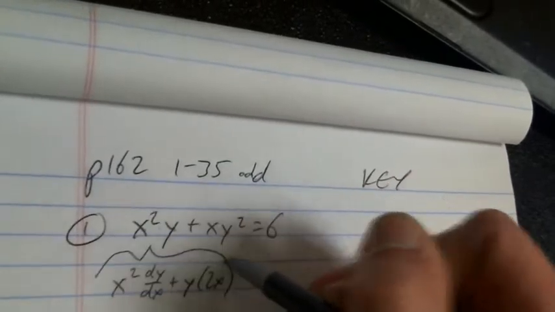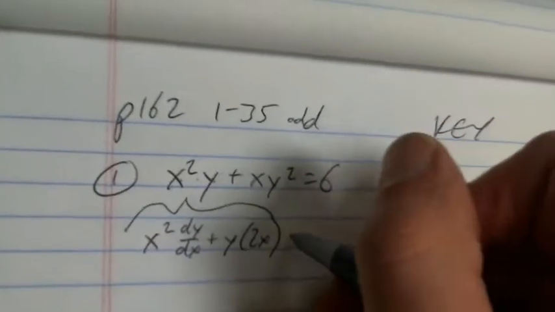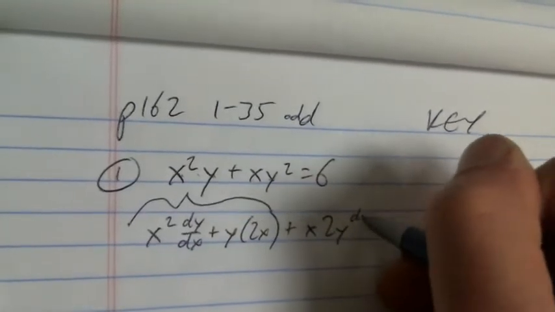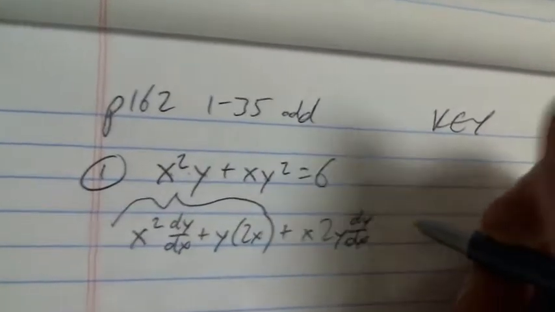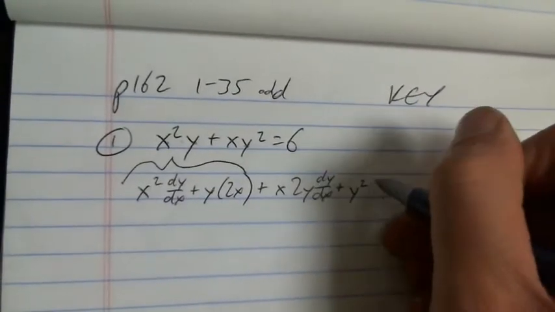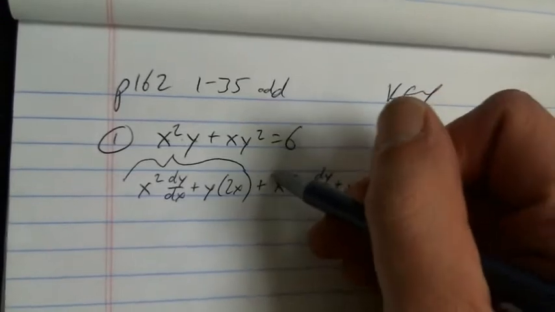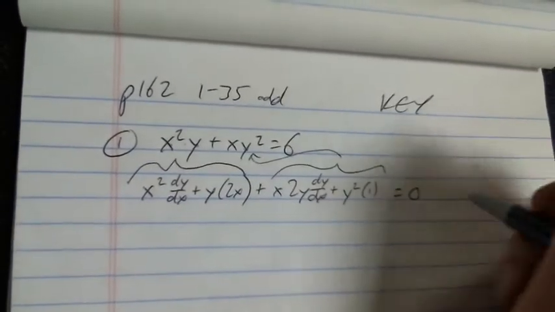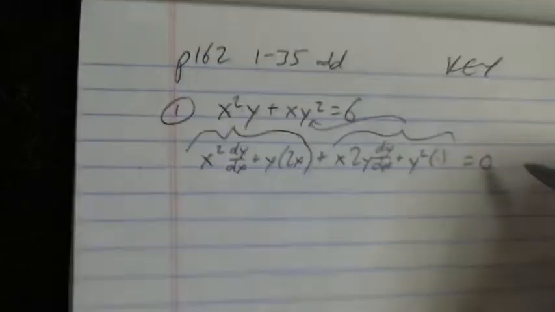All this is from that. And then we have the first times the derivative of the second plus the second times the derivative of the first. All this comes from there. Equals 0. The derivative of a constant is 0.